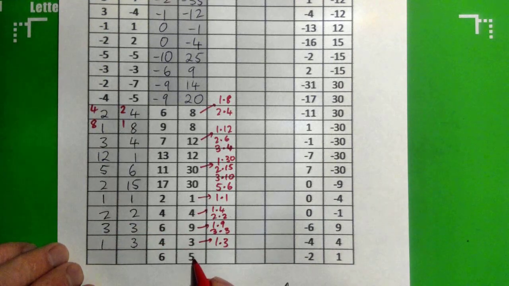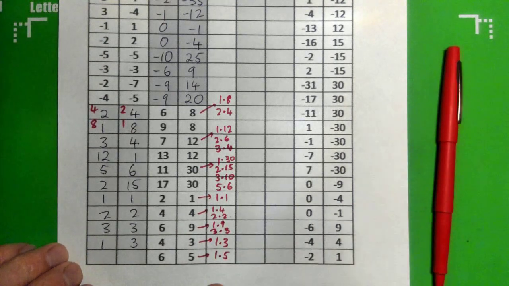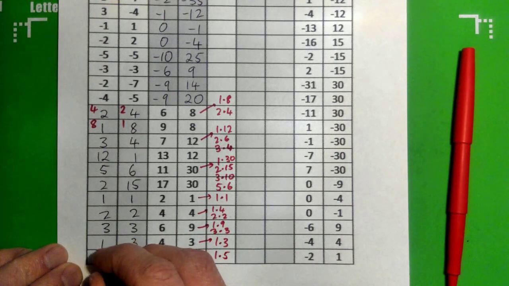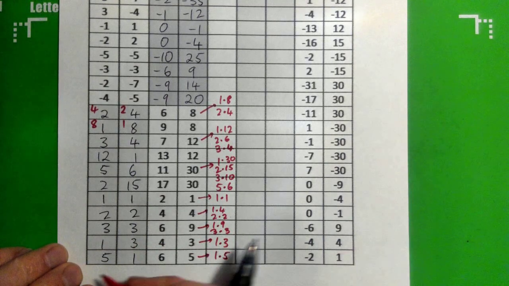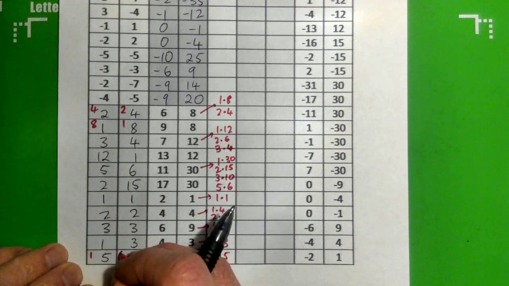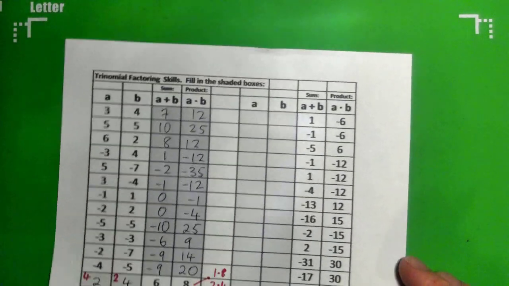What two numbers multiply to 5 and add to 6? Well, 5 is just 1 times 5. And so 1 and 5, or 5 and 1, they add to 6, they multiply to 5. And again, it doesn't matter which way you write it. You could write 1 and 5, or 5 and 1, same thing, right? Okay, moving on to this row.